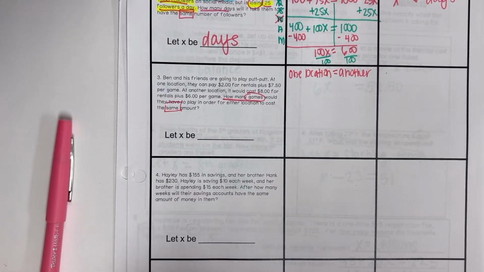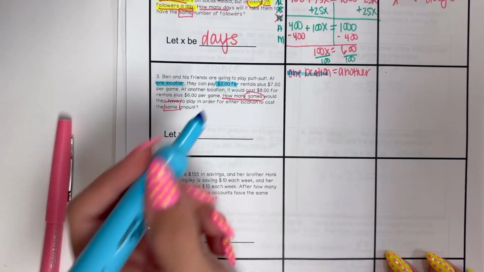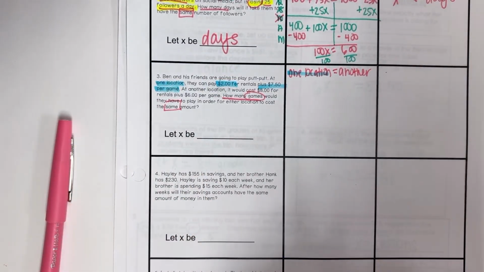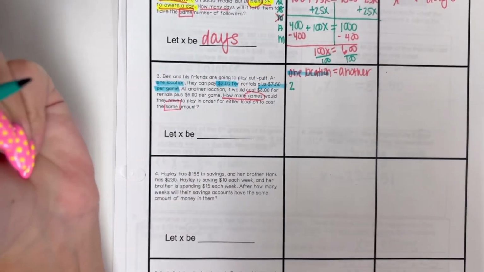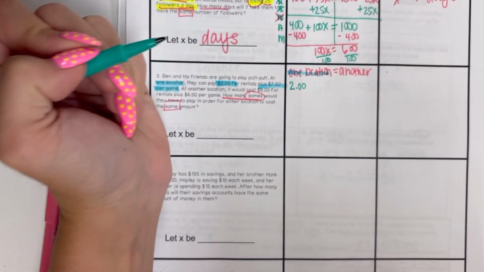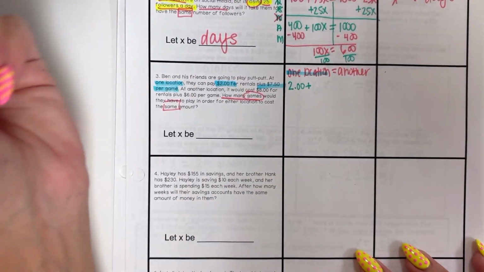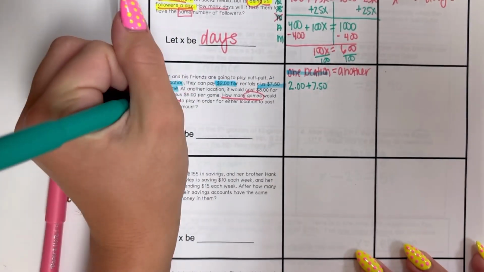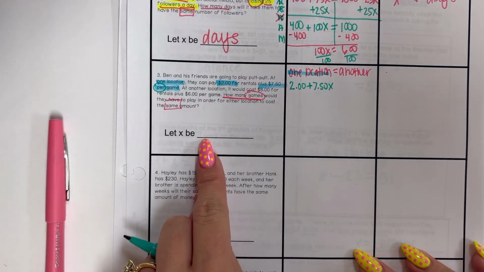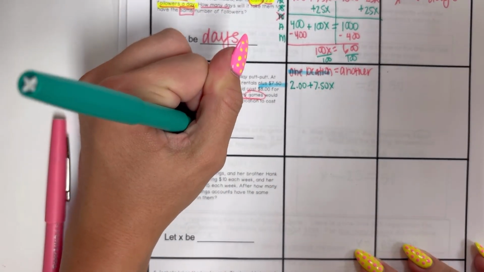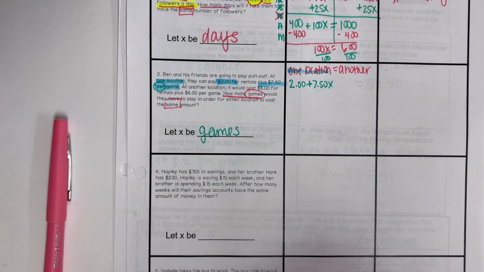So again, I'm gonna color code one location, that's this one. They can pay $2 for rentals plus $7.50 per game. So we can just start with that. $2 is what you have to start with paying. You can put 2 with the decimal or not, doesn't change the number. Plus $7.50 per game. That's where our x is. And I know that x is games because it says how many games. I should have filled that in right away. x is games.